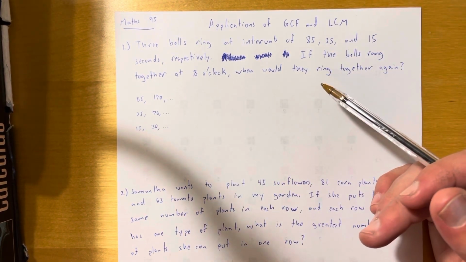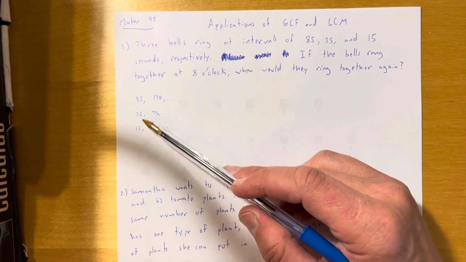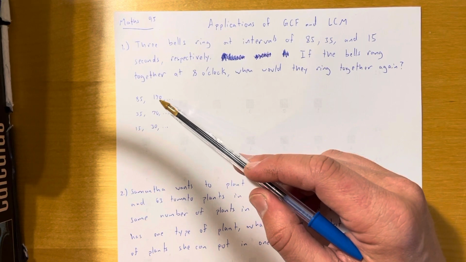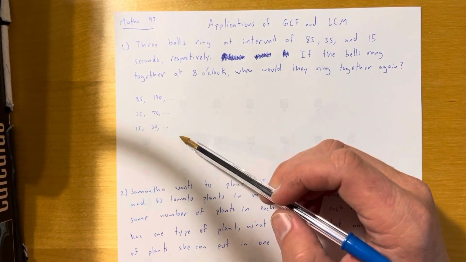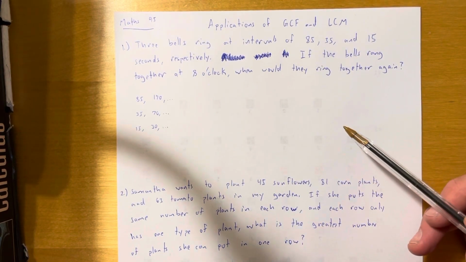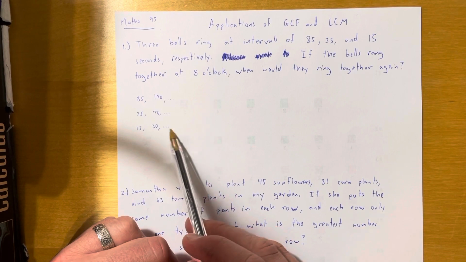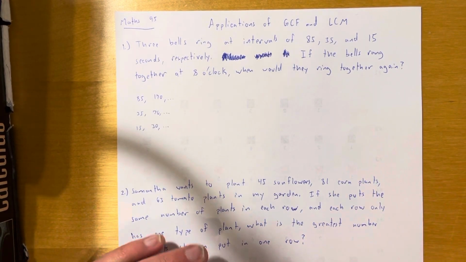So that's the same thing as finding the LCM of these 3 numbers. It's the first multiple that will appear in all 3 of these lists, even though it will appear in different places within those lists. So I could find that LCM by continuing these lists on and on until I find that common multiple.